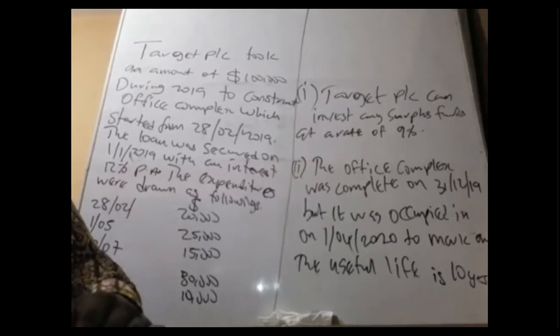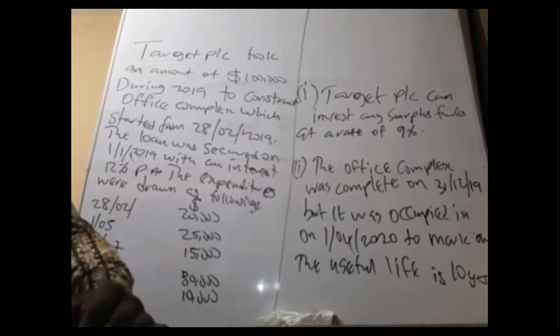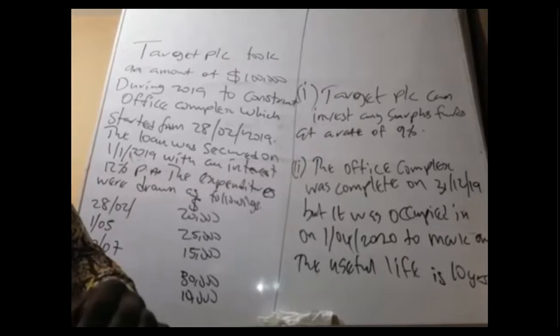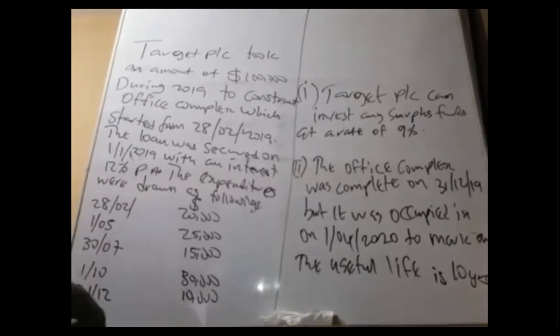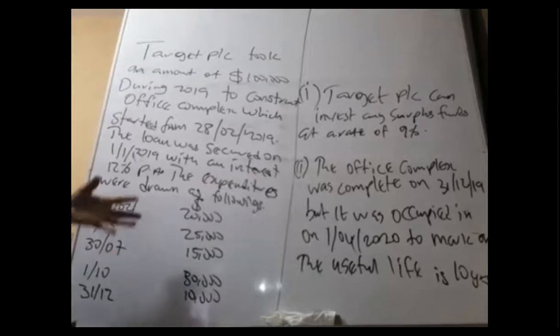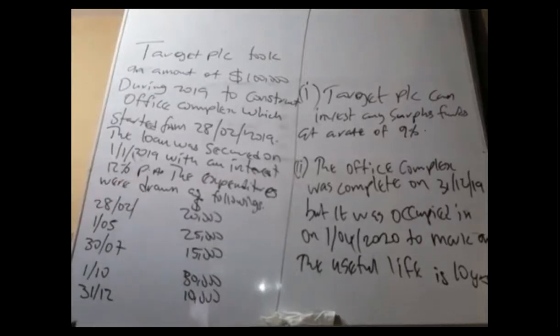Then C. Calculate the carrying amount at the end of 2020. At the end of 2020, what is the carrying amount? Okay, so that's the question.